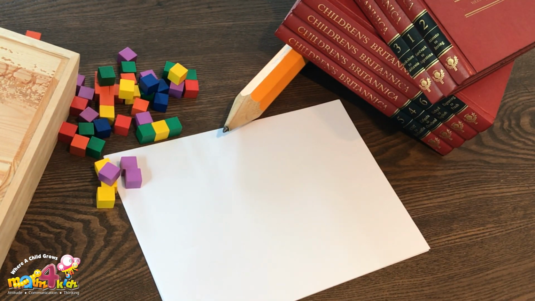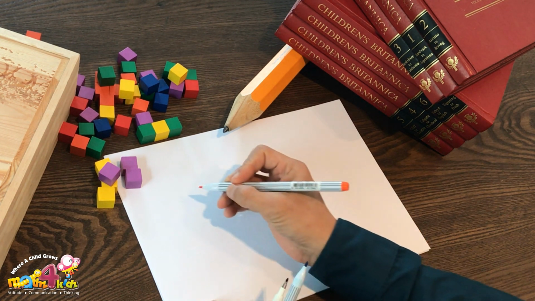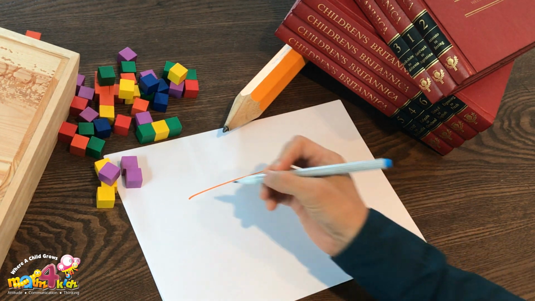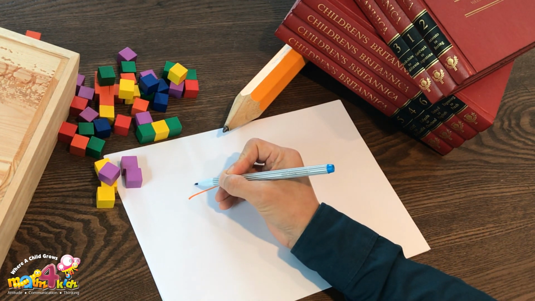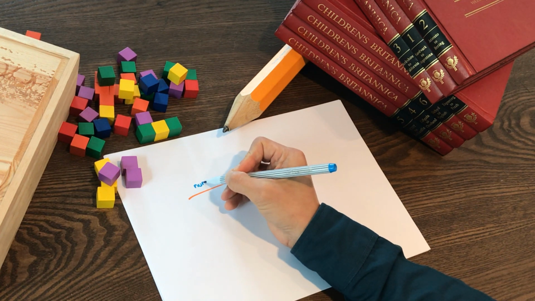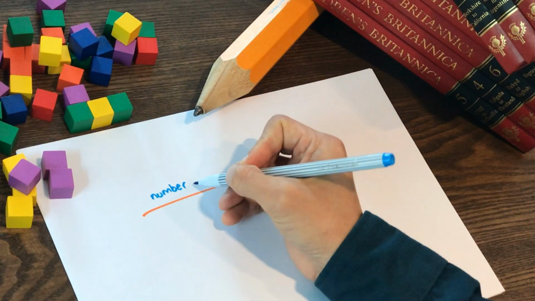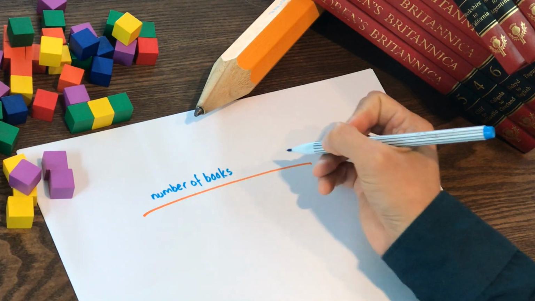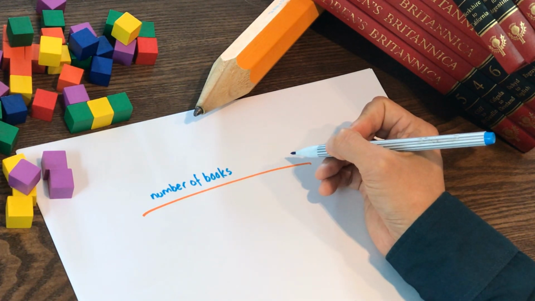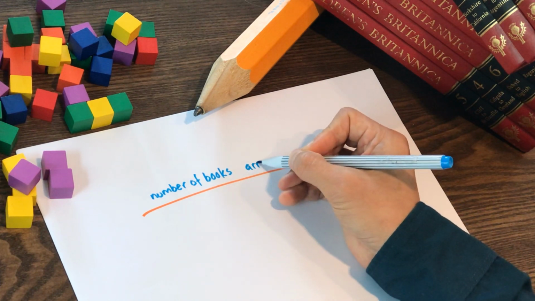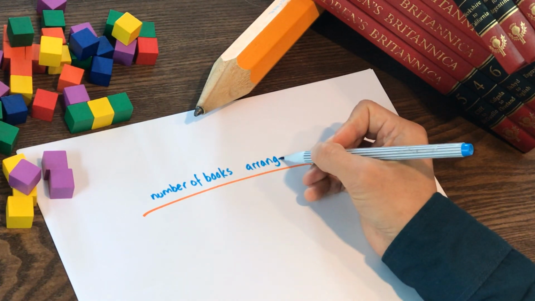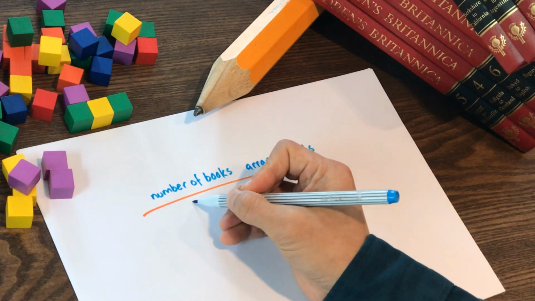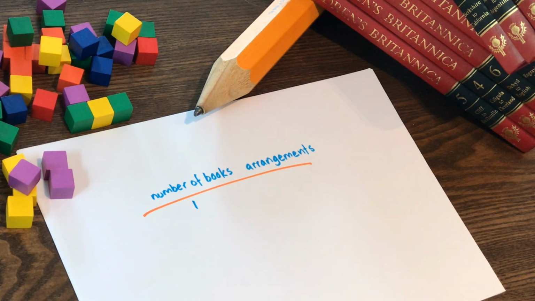Let's organize our thinking. So we can try to solve simpler problems with different number of books. And then try to see how many different arrangements we can get. With 1 book, that's pretty easy.